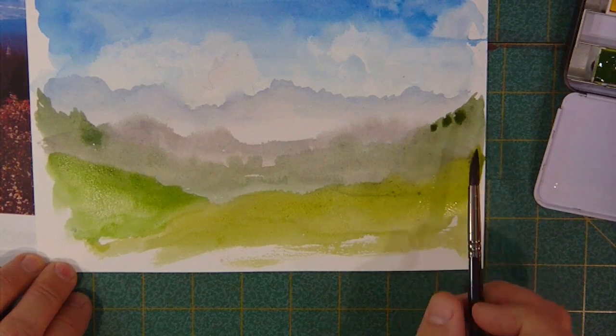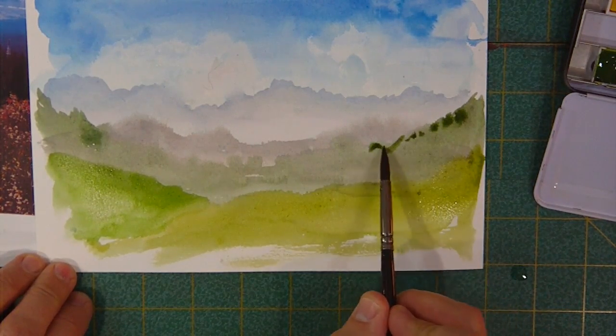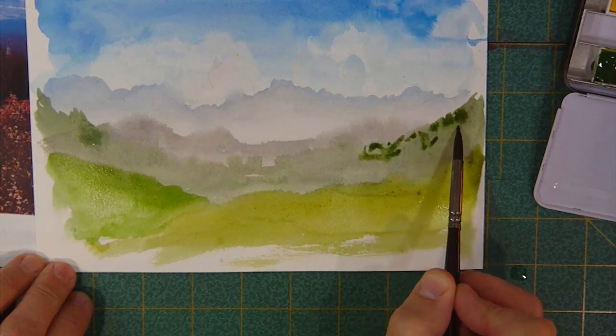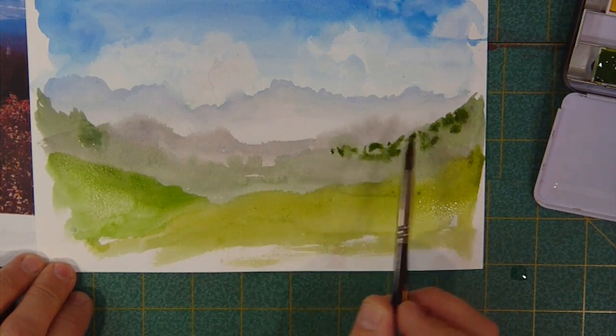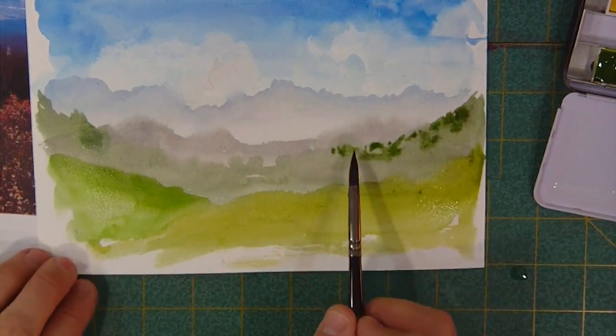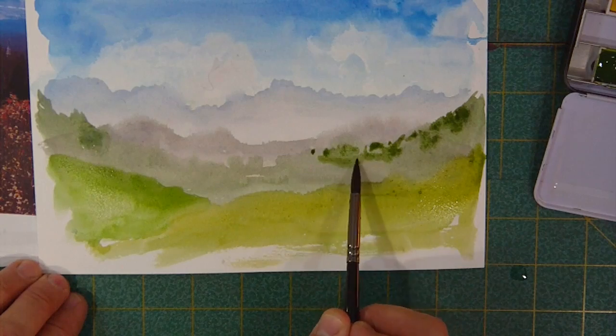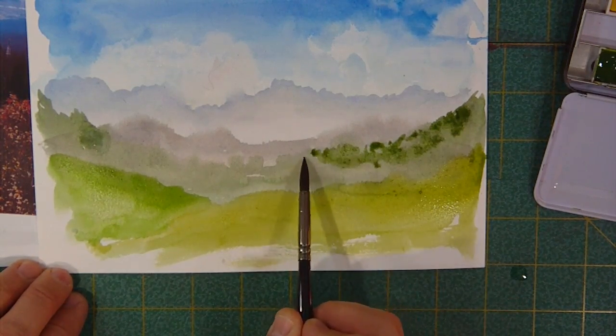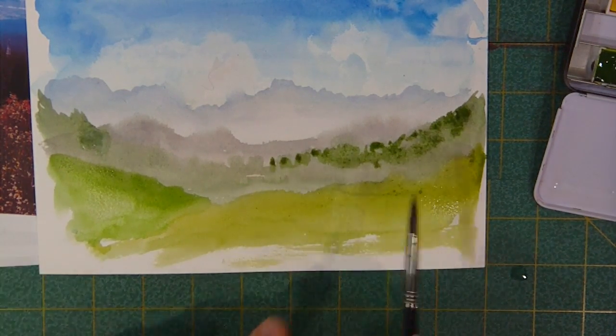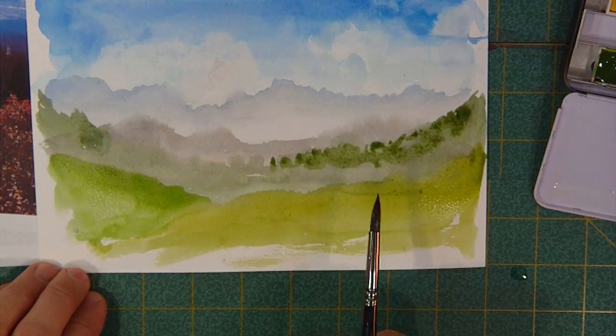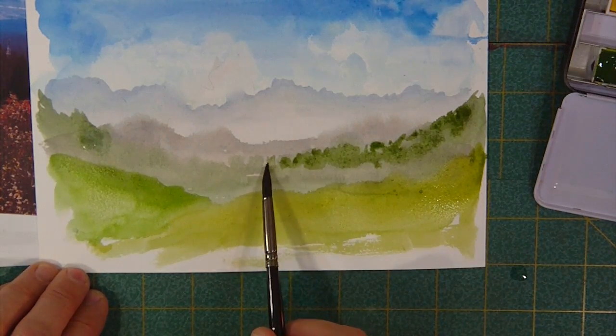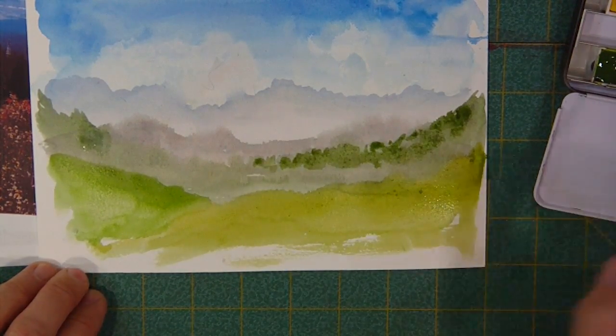So I'm just going back, and I'm just trying to tighten up the top edge of this a little bit, just like this. I've got to be careful because the painting's still wet. We haven't been going for very long here. How long have we been working on this? 12 minutes.